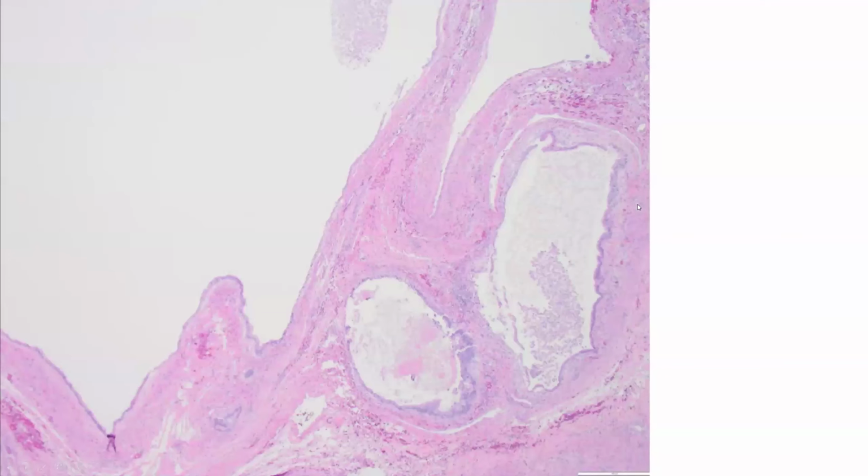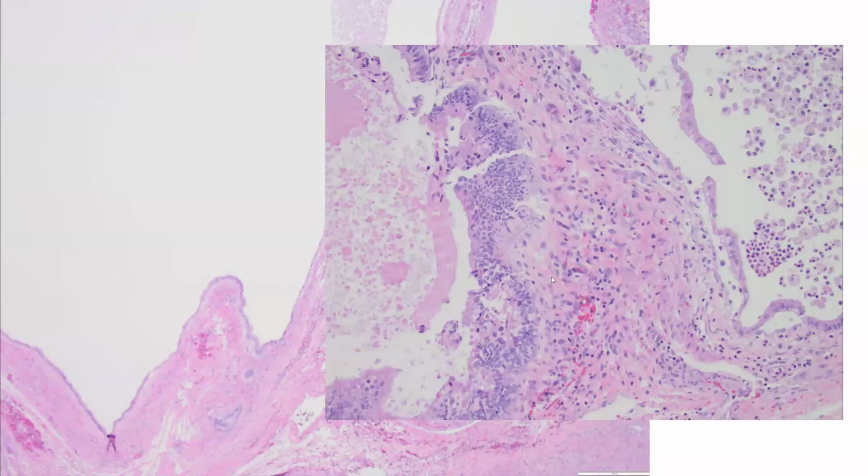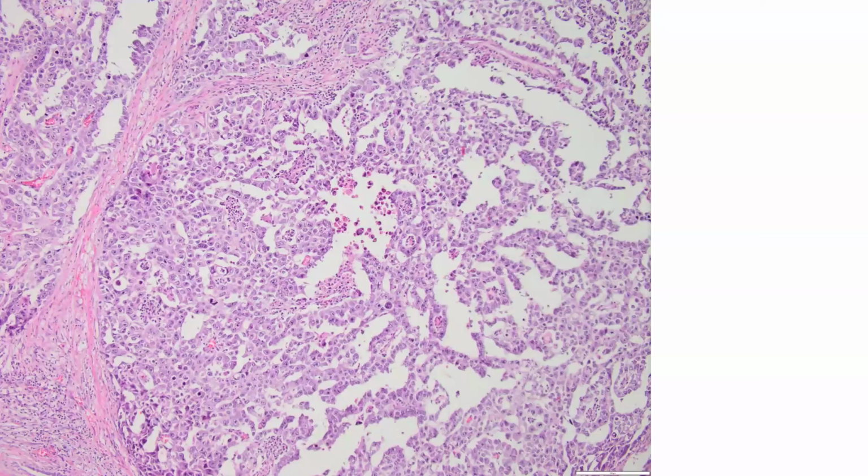And so on histologic sections, you can appreciate these cystic cavities with different kinds of lining. I'll go a little higher power. You can see a pseudostratified columnar epithelium with cilia, and you can see another sort of thinned epithelium, another kind of thinned epithelium down here with some acute inflammation. And of course, that's a mature teratoma component. And then there were areas that looked like this.